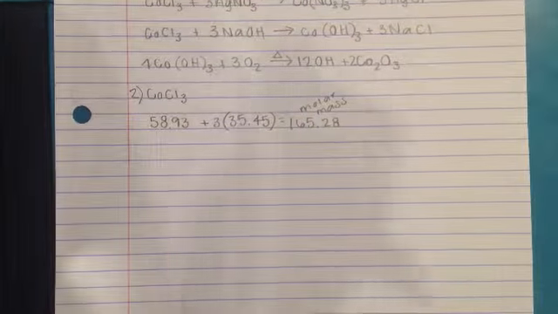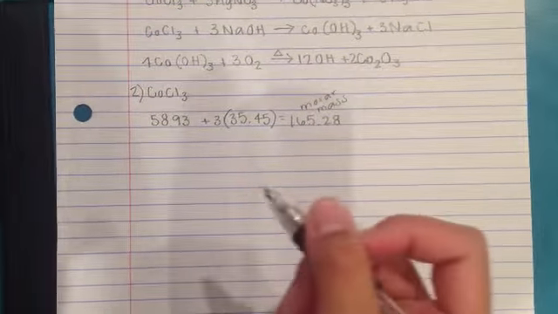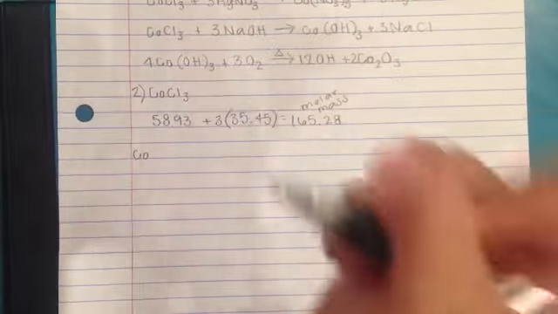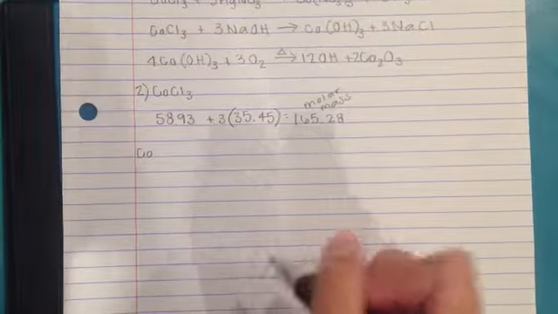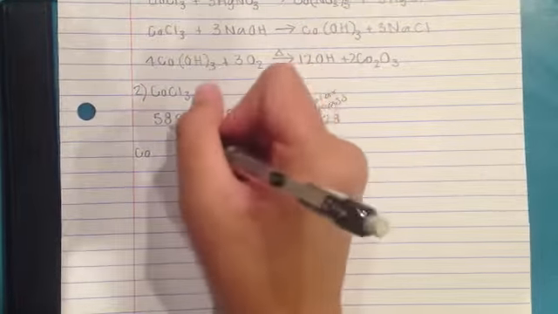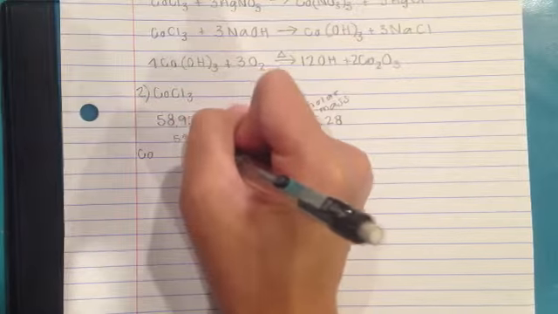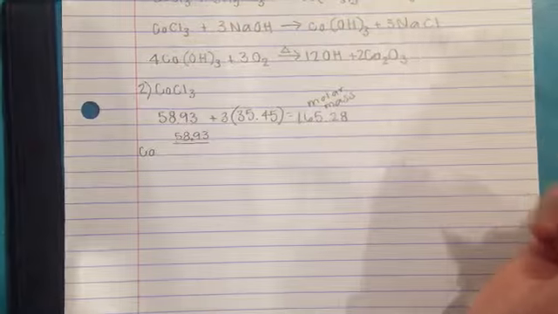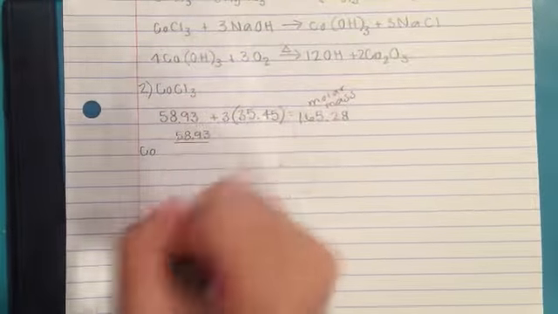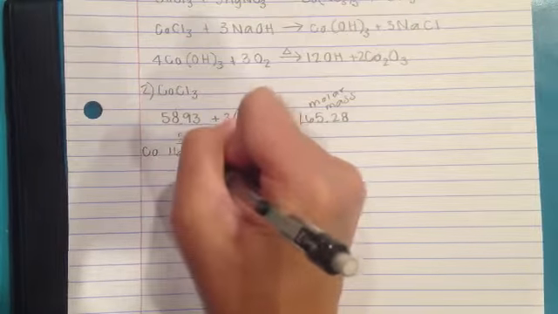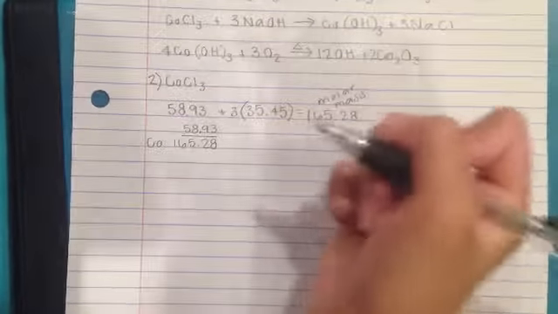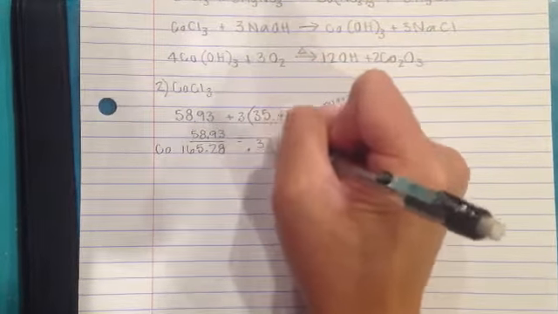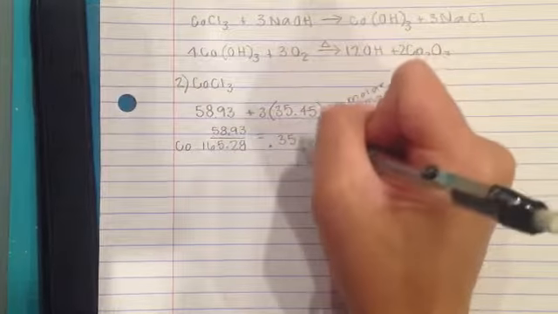And then to find the percent composition of each element, we'll start with cobalt. We take the part, which is 58.93, and then we divide that by the whole, which is the molar mass, 165.28, and that comes out to be 0.3565.